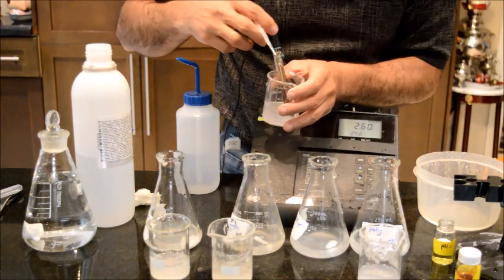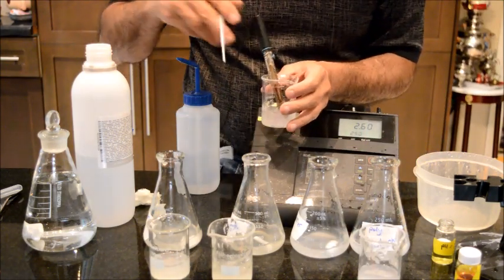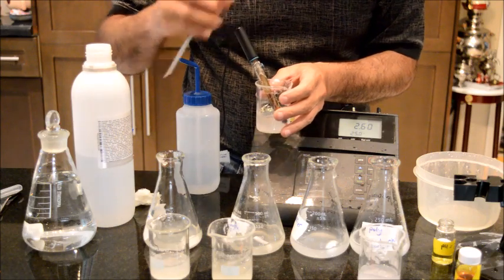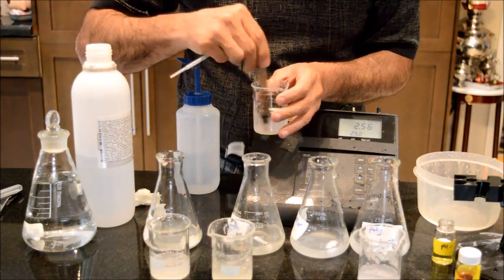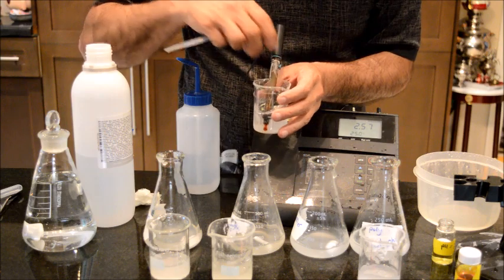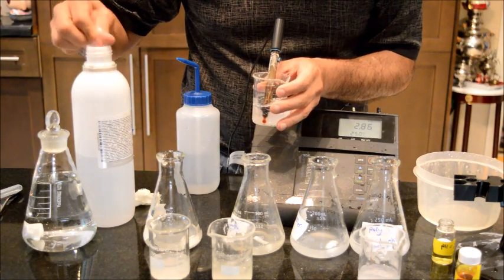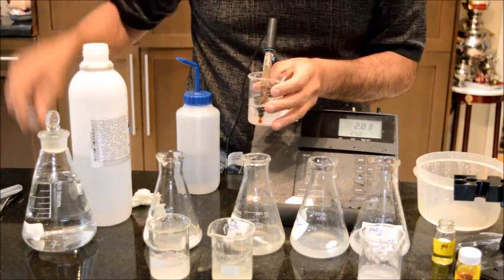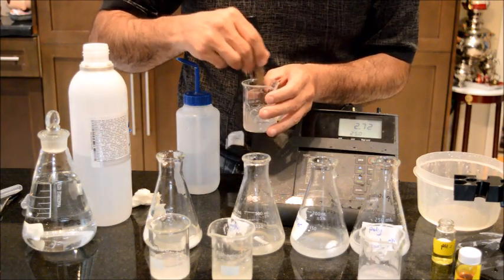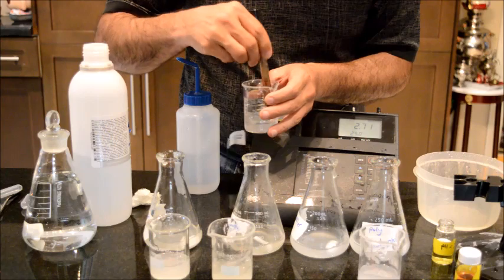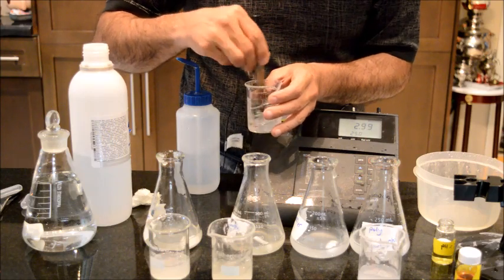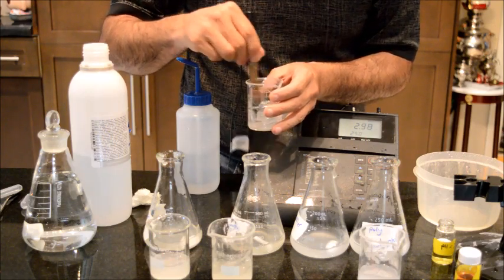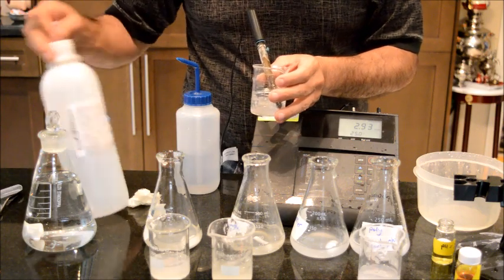Lift this up, get it closer to myself. It's easier to work. It's not there yet. And as the pH of the Carbomer rises, it actually becomes transparent, very, very nice.